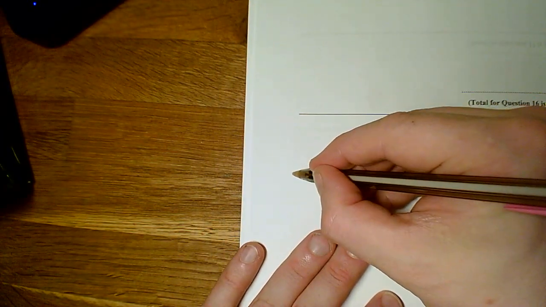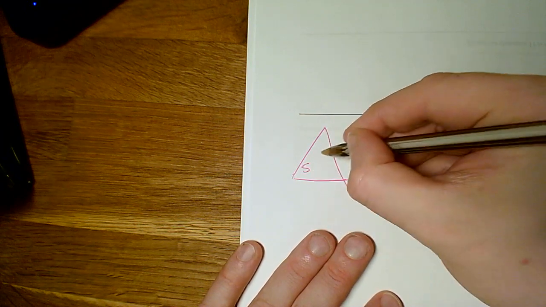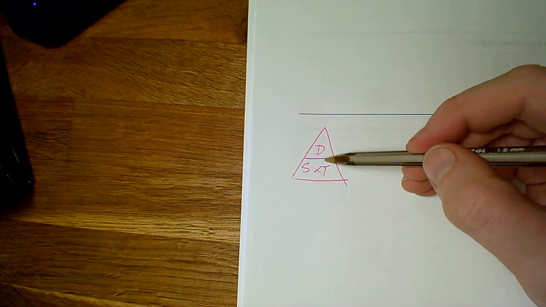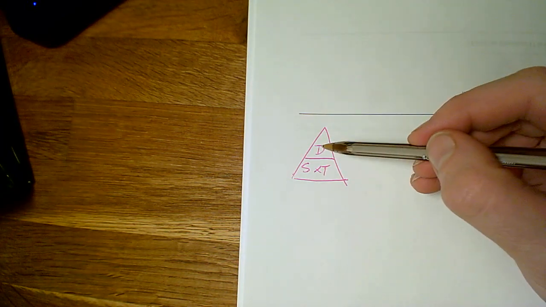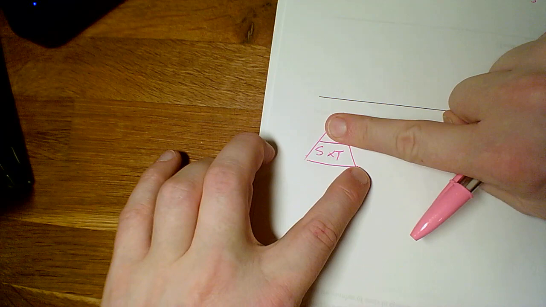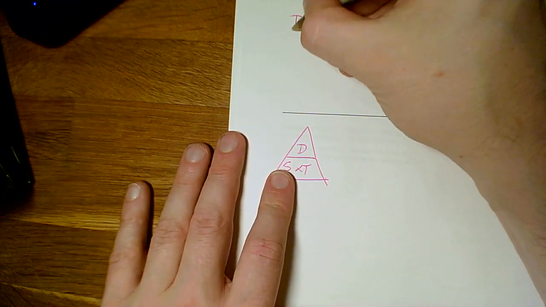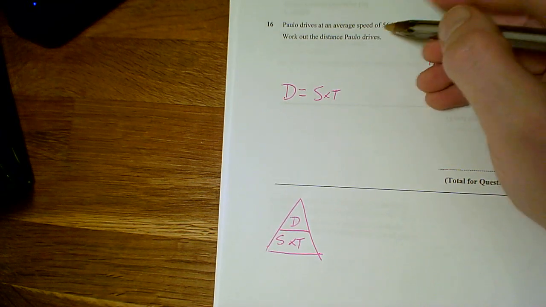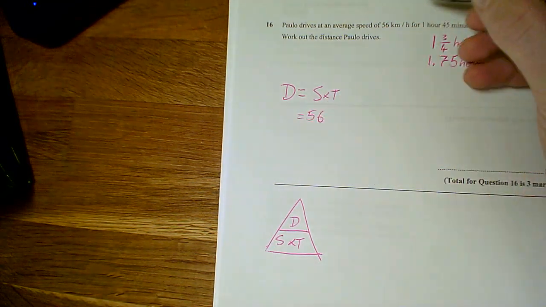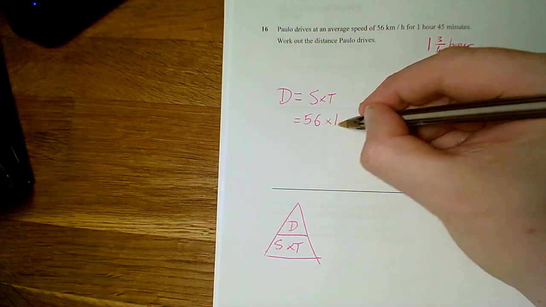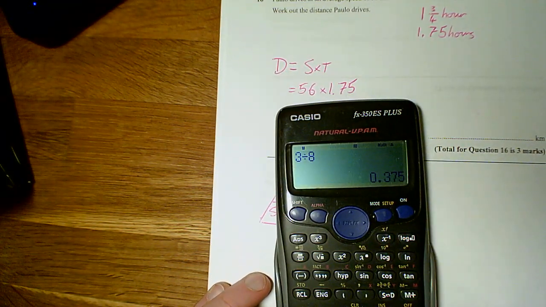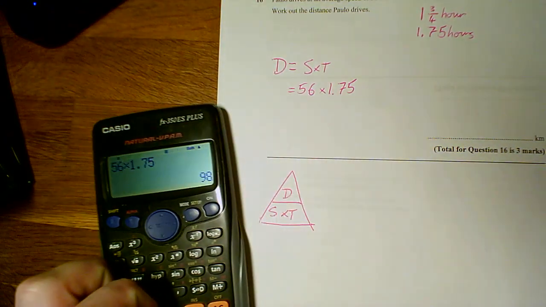Right. Now, speed, distance, time. Next, you need to remember the triangle. Speed, distance, time. Speed is equal to distance divided by time. What do they want? Oh, they want distance, so I cover up my D. Distance equals speed times time. D equals S times T. Right, so that's 56 times by 1.75. 56 times 1.75, 98 kilometres.